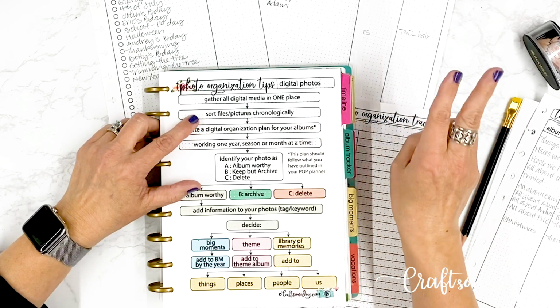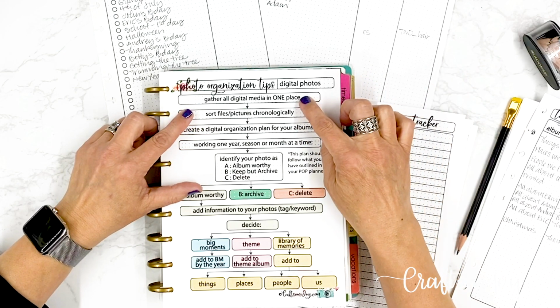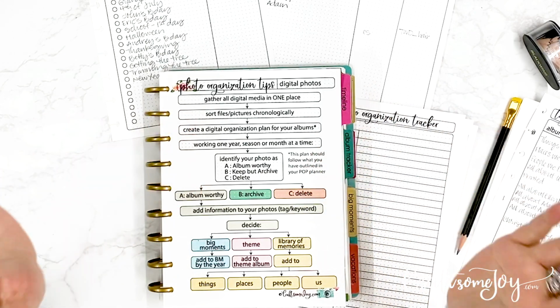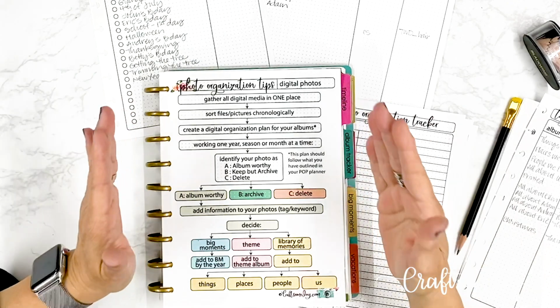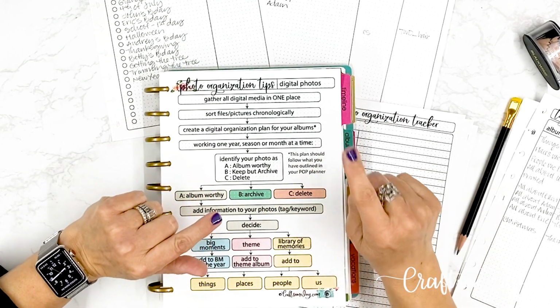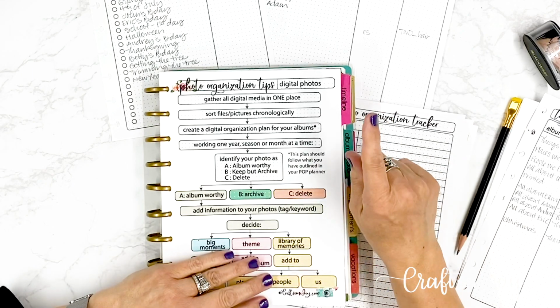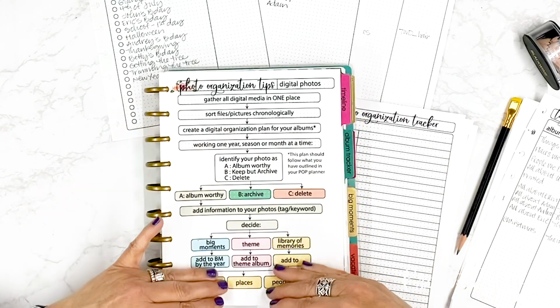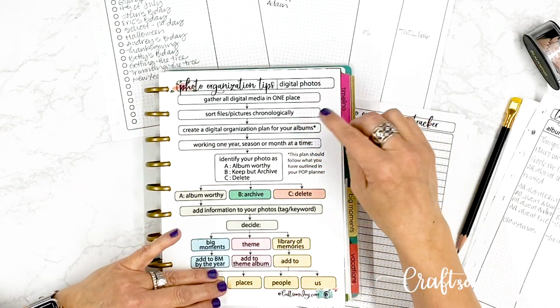So that's the first two steps. Gather everything in one place. Get all those cards out. Start loading those into your computer and get everything into one place. And then make sure that where you're putting them has the capability to organize your photos chronologically. That is so key, because this whole process is based on chronological.